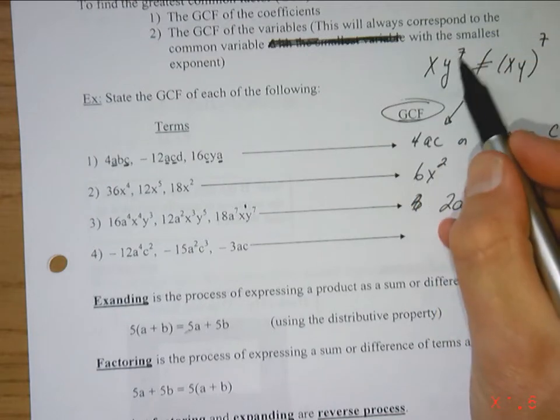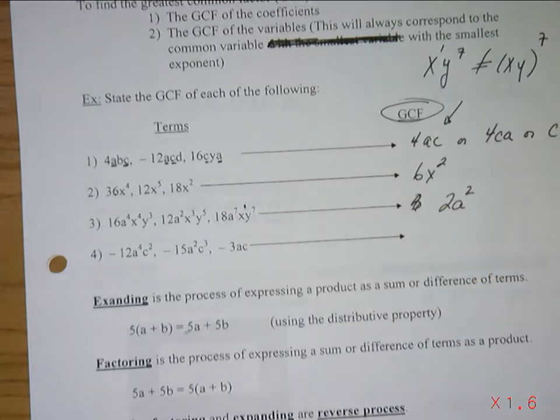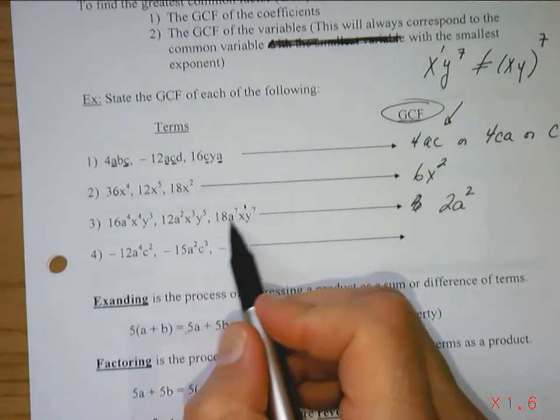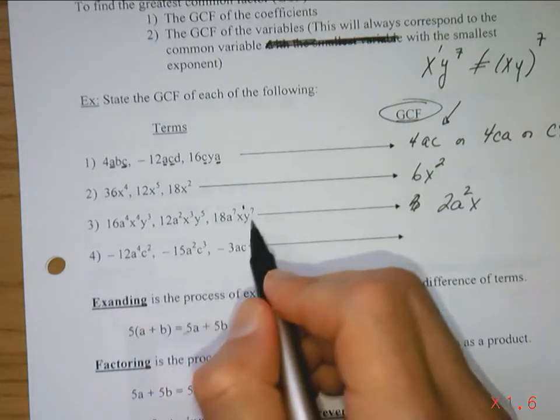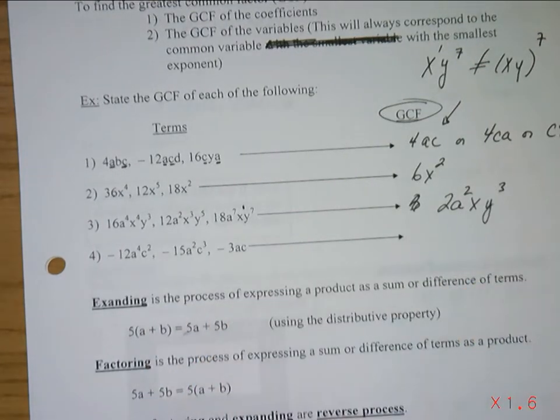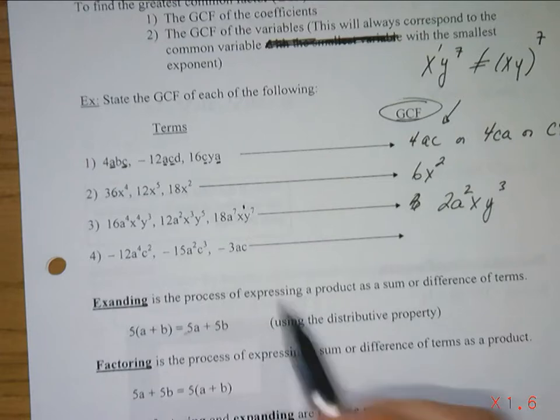Okay? That means the 7 only goes with the Y, and there's an invisible 1 up there. So the most I can take out is a 1x out of all 3. Now look at the y's, y to the 3. Yay! Greatest common factor. Remember, I am not factoring here. I'm just finding the greatest common factor.